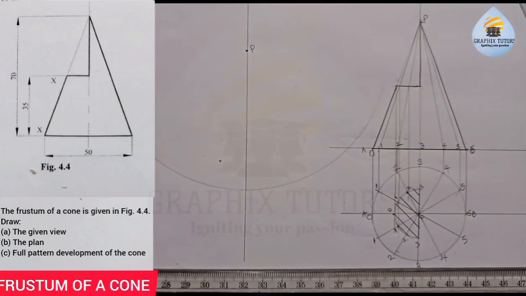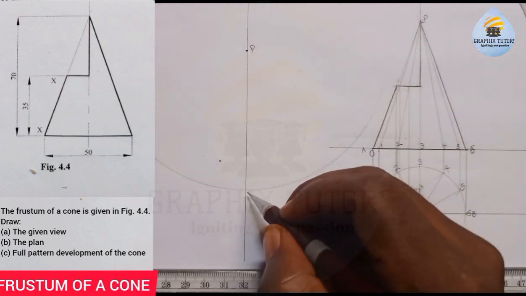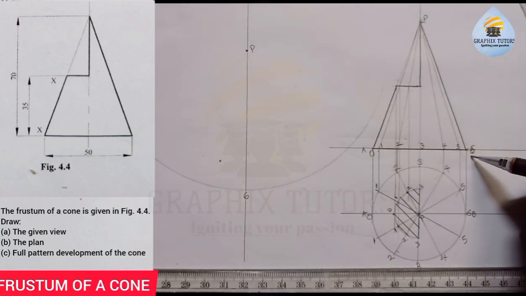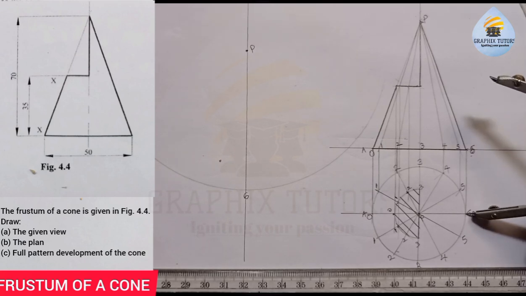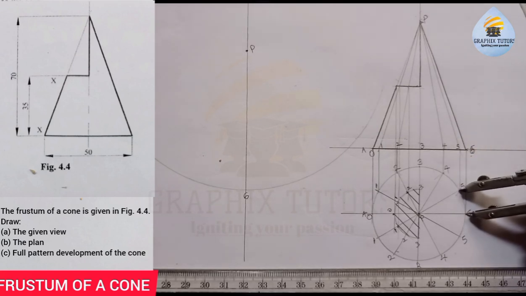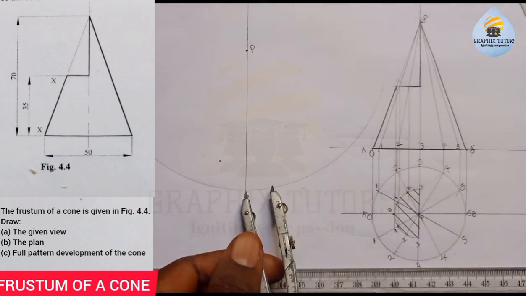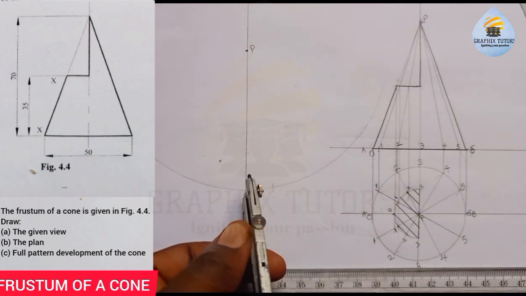You can see that. So once I have done that, I will now use the division. This point where the 6 cuts the horizontal line will be 0.6, because I'm measuring from P to 6. So I'll take the division from 6 to 5, or from 4 to 5, or 1 to 2, just take any division and you place it here. You mark to both sides.